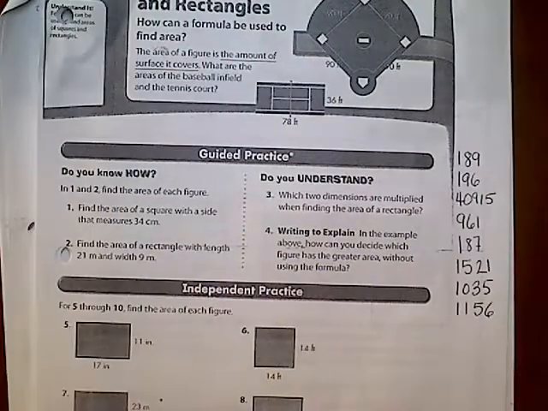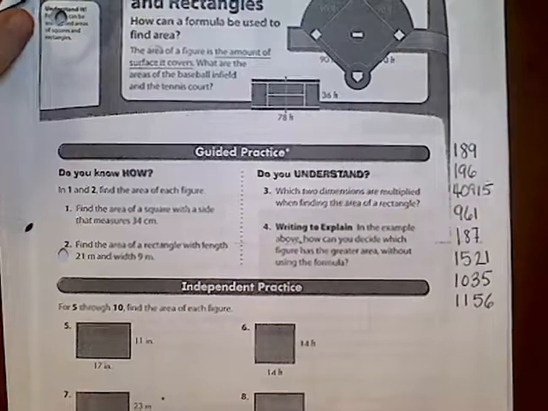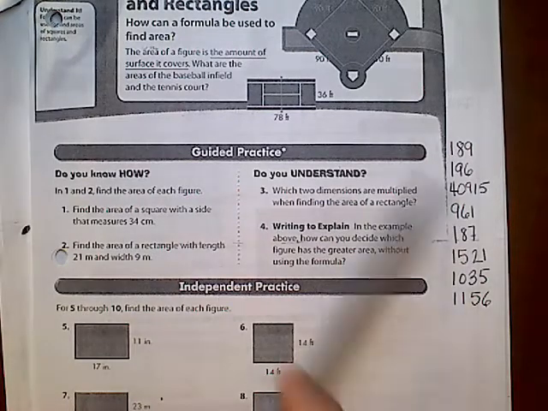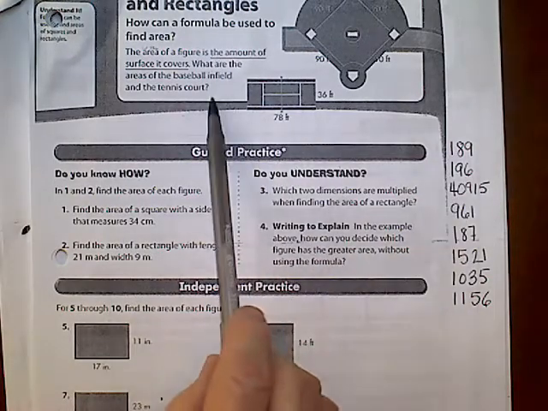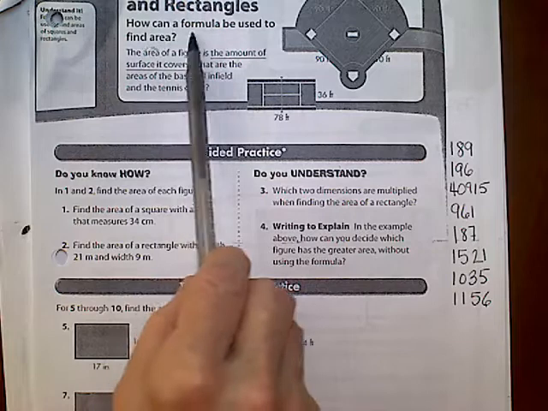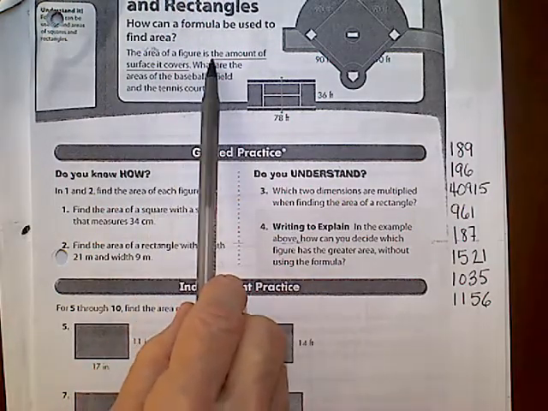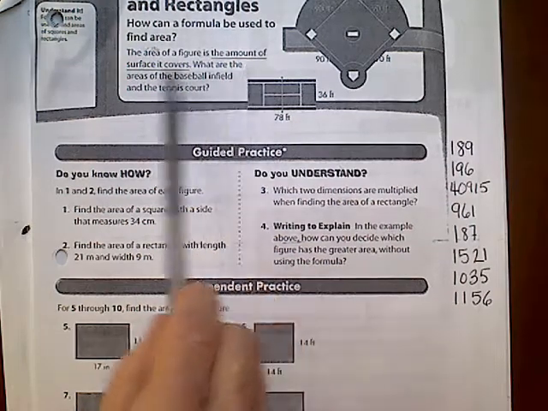So I think you had this last year, so we're going to pick it up a little bit so we can get to some harder problems today. So let's go ahead and just read this. How can a formula be used to find the area? The area of a figure is the amount of surface it covers.